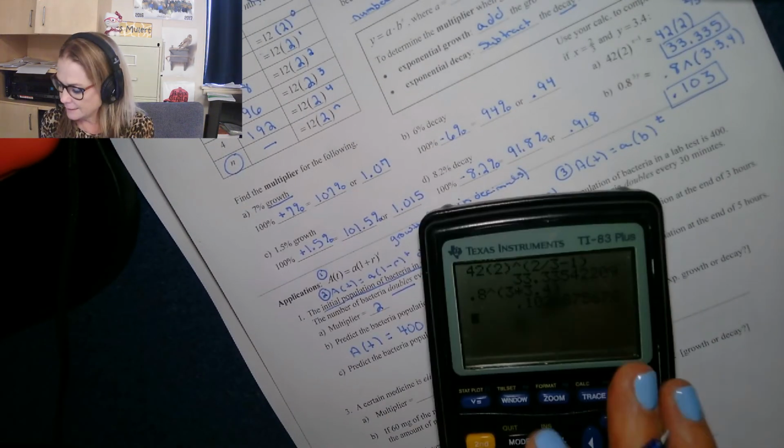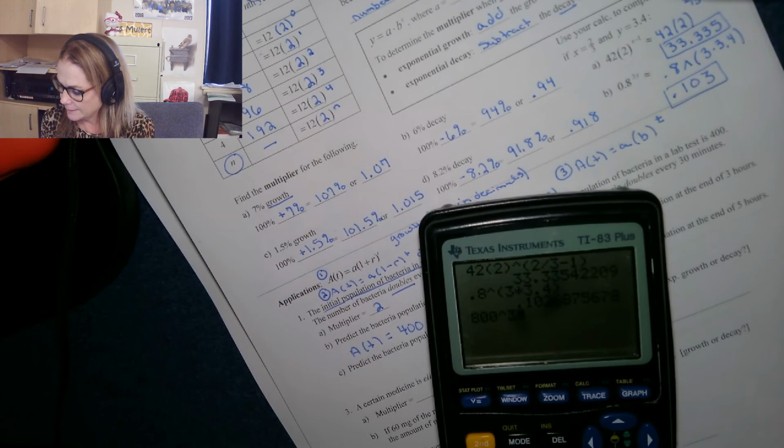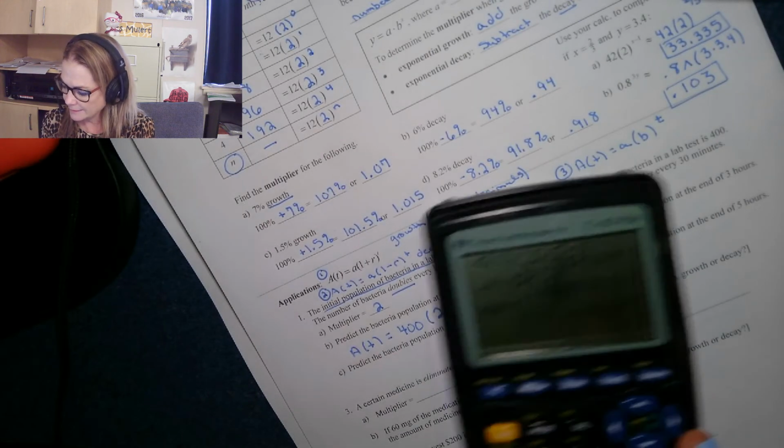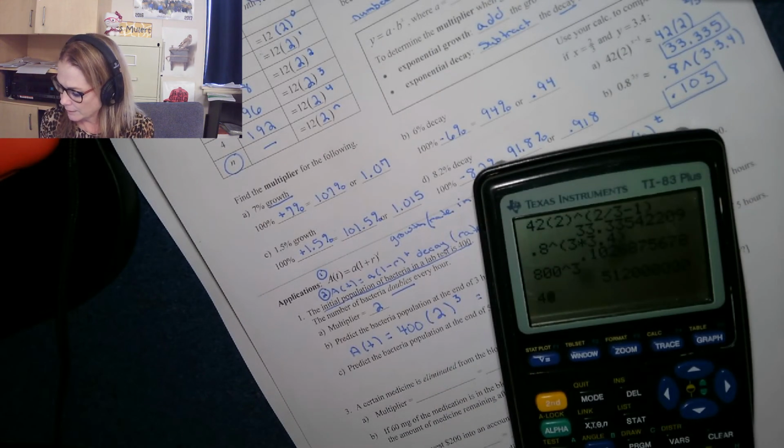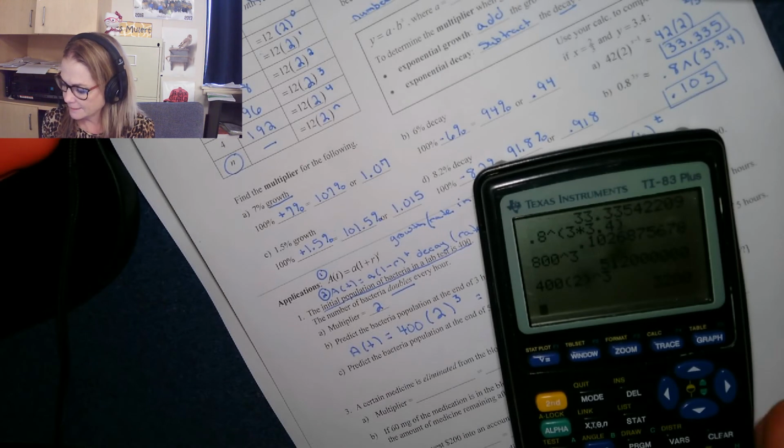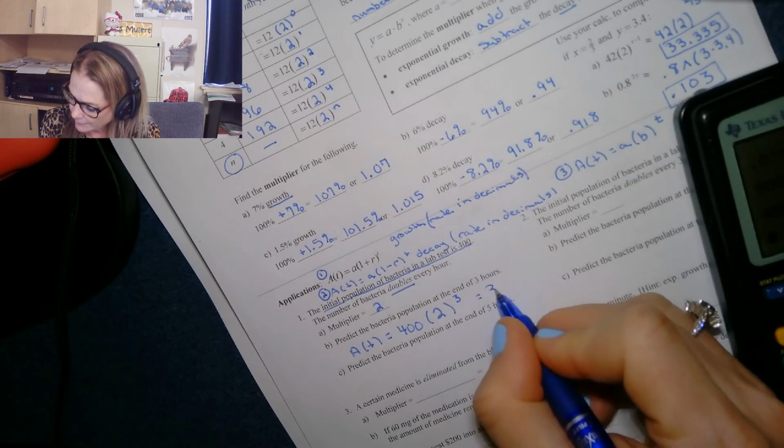All right, and so we'll just do this. So please don't make this 800 raised to the third power. That is not the correct answer. You have to do 400 parentheses 2 cubed. And that is the correct answer, 3,200 bacteria.